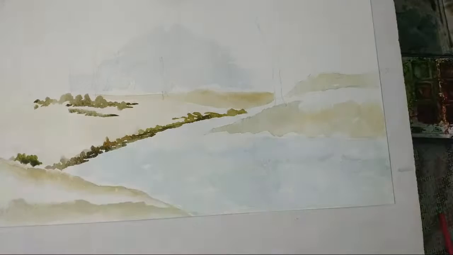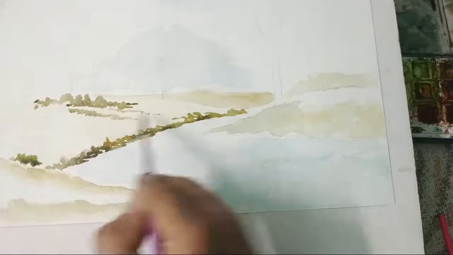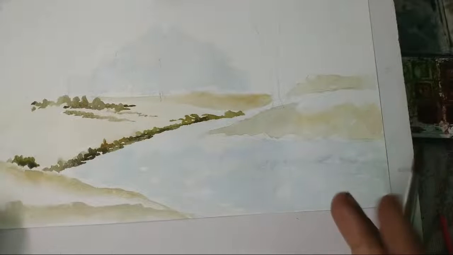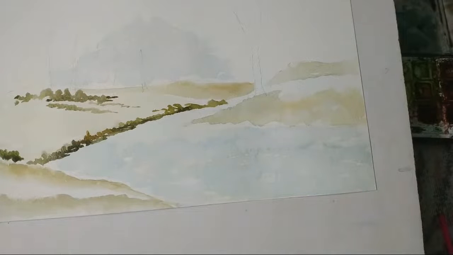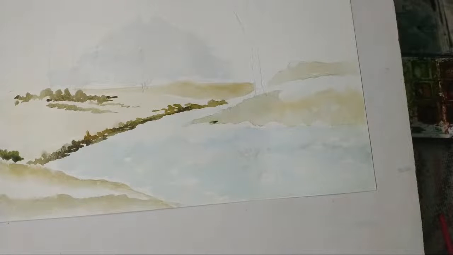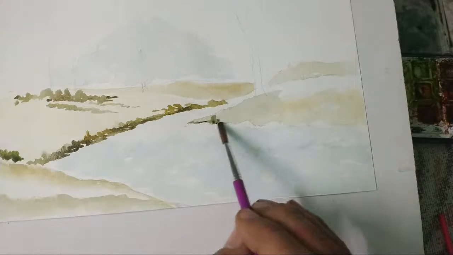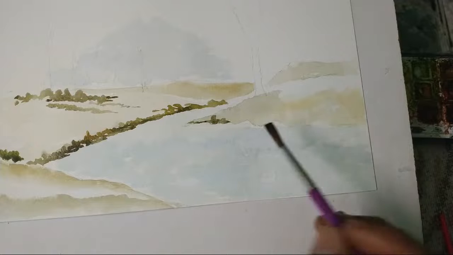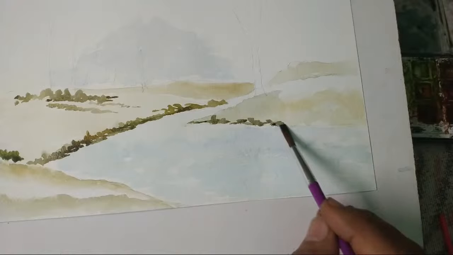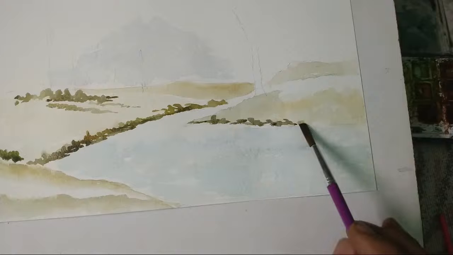This is a shadow which I have created of the tree. Now this much I have done. I can move on because there is not much detail to be done. This is just a land where there is a slope and there is use of yellow ochre, and I am using blue and yellow ochre mixed.